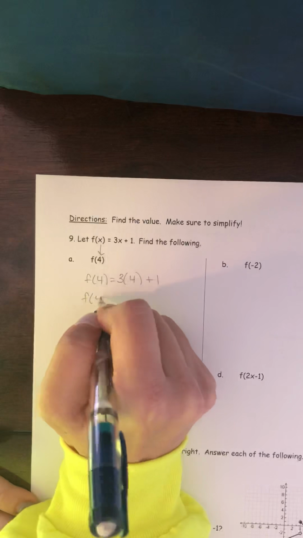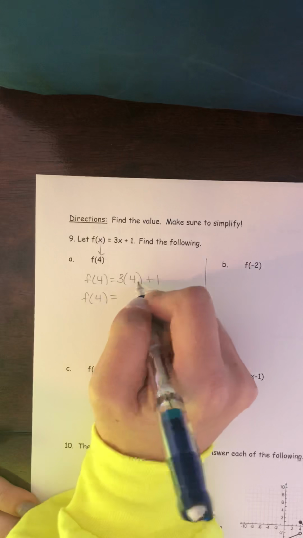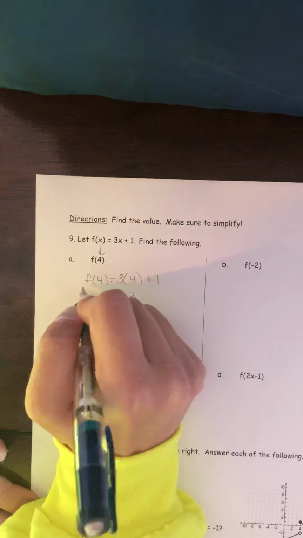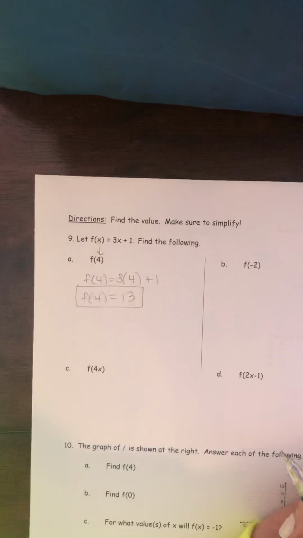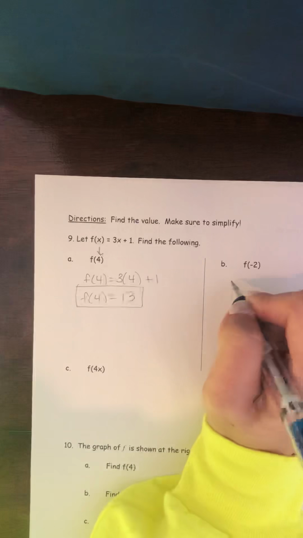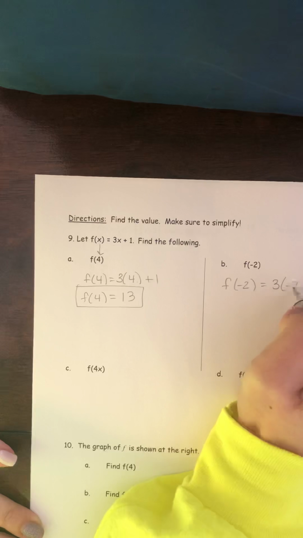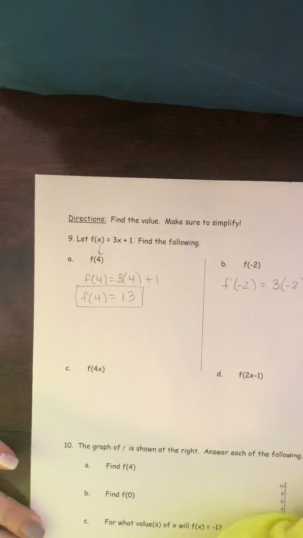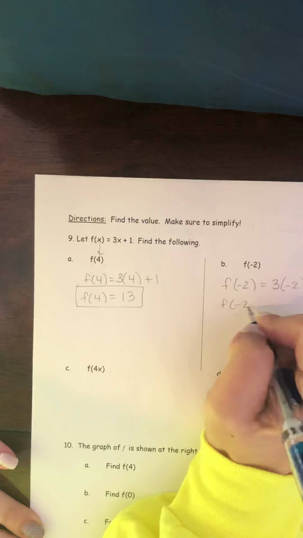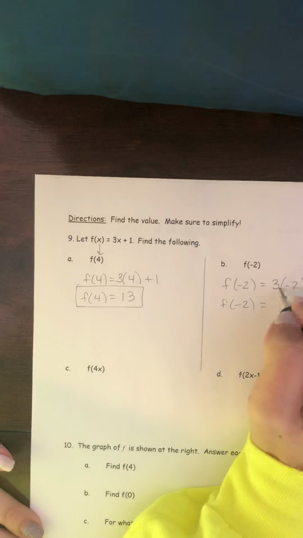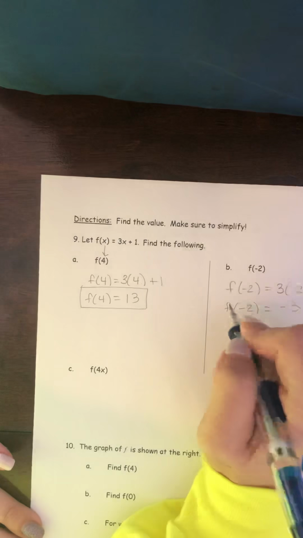So f of 4 is equal to 3 times 4 is 12 plus 1 is 13. And that's all you have to do there. So same thing over here, they replaced x with negative 2. So 3 times negative 2 plus 1. You can just type that in your calculator if you want to. Negative 6 plus 1 is negative 5.